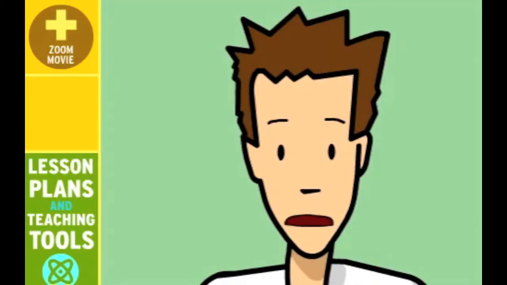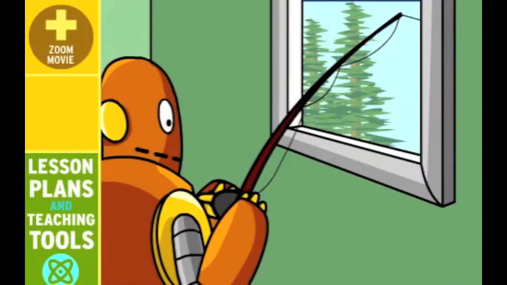I guess the real question is, why are you fishing in the neighbor's pond? And why are you putting the fish in my room?